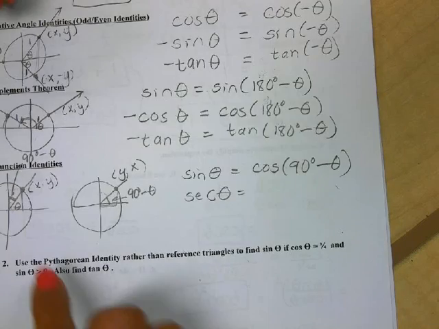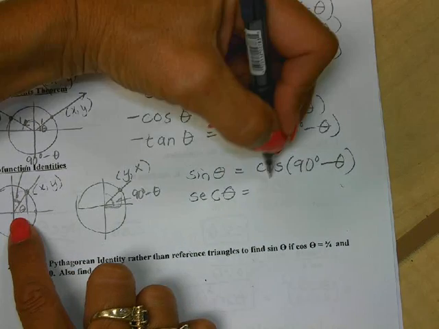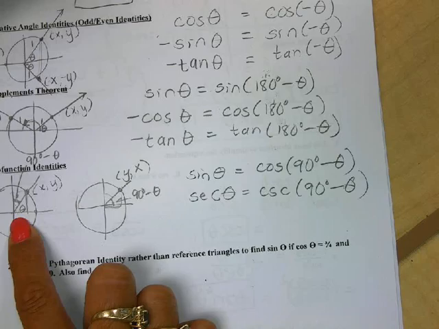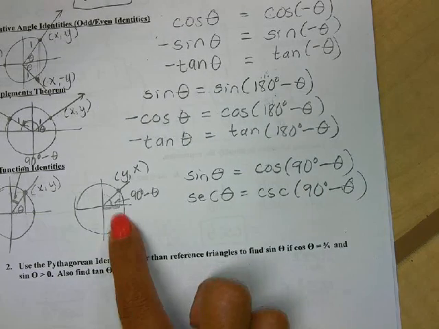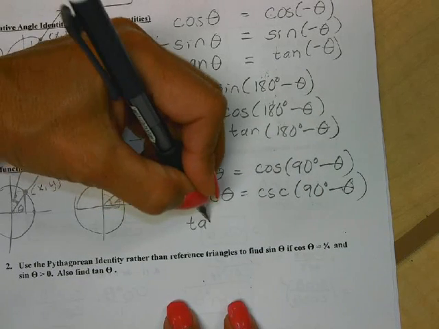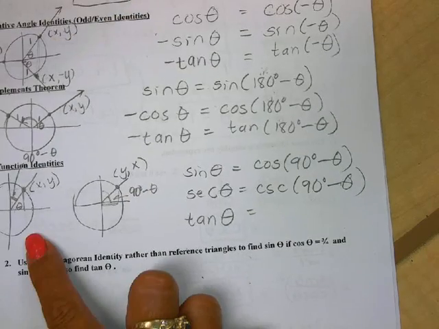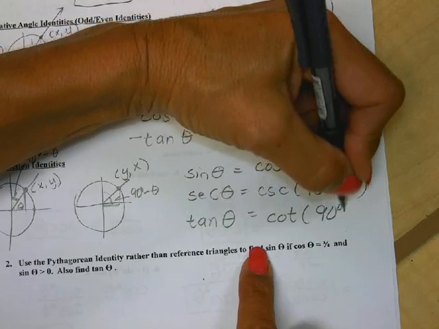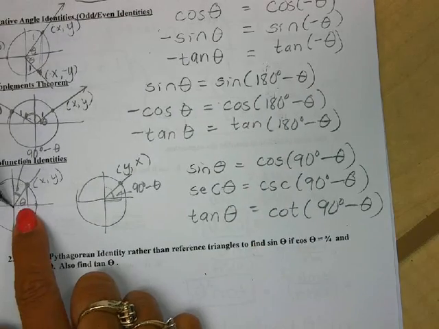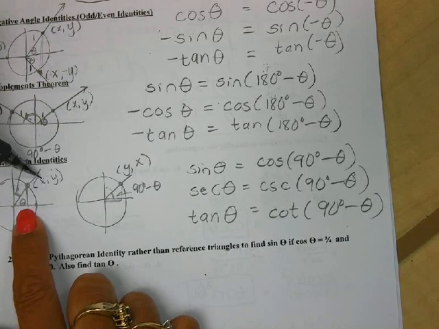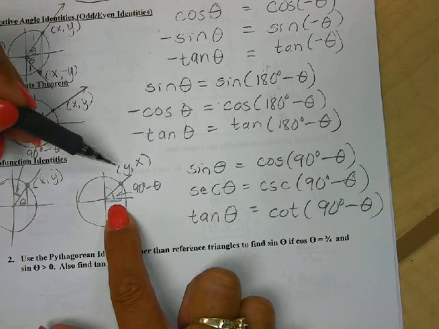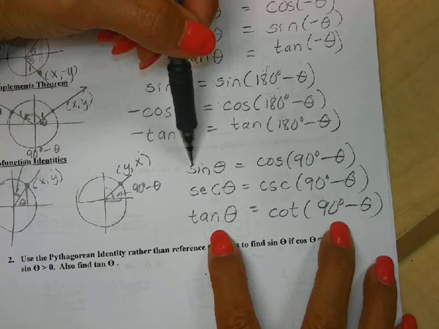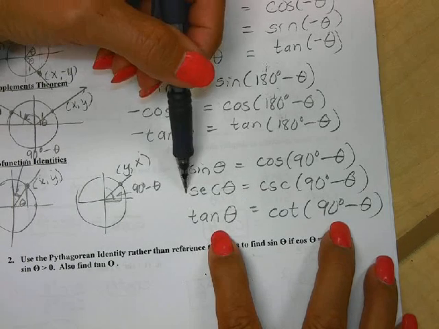I also find that the secant of this angle is going to equal the cosecant of this angle, of my complement, and I find that the tangent of this angle will equal the cotangent of this angle, because the tangent of this angle is going to be the ratio of these two, and the cotangent of this angle will actually be the ratio of the y over x, so these will be equivalent.